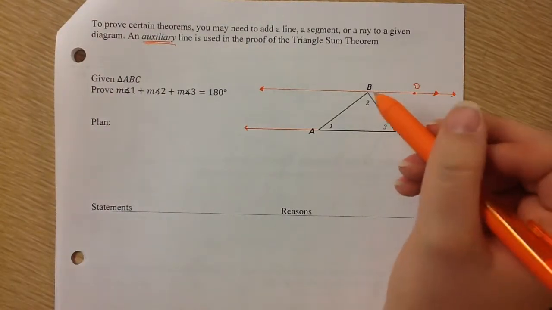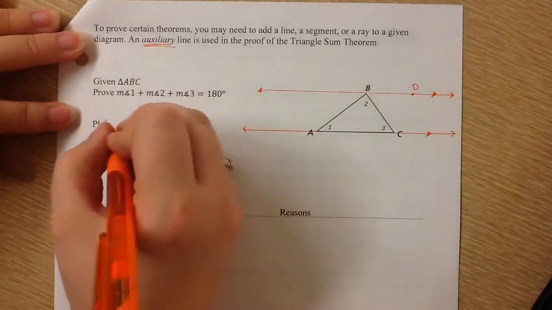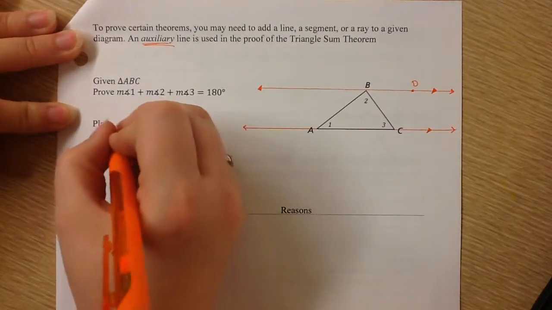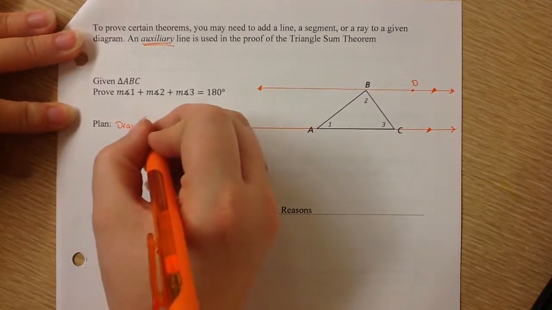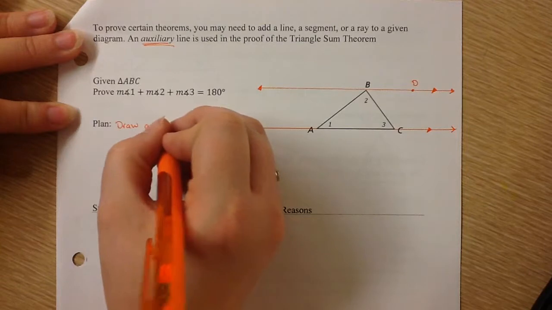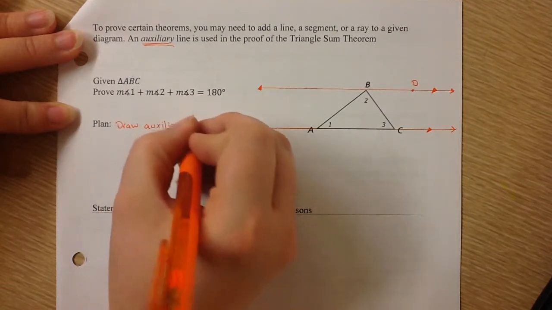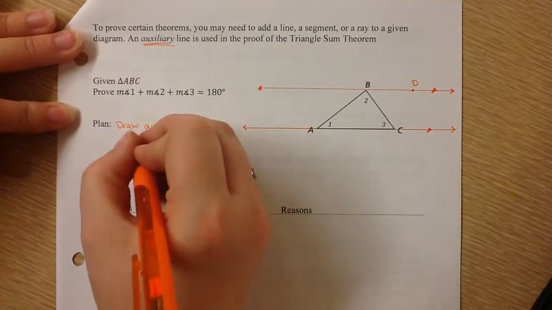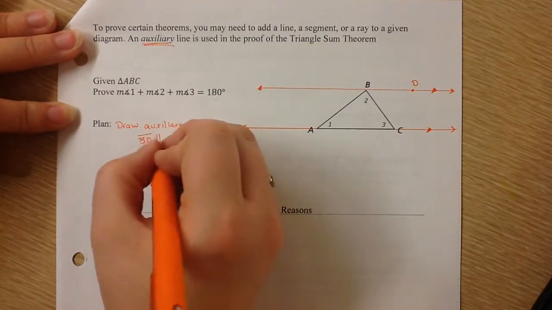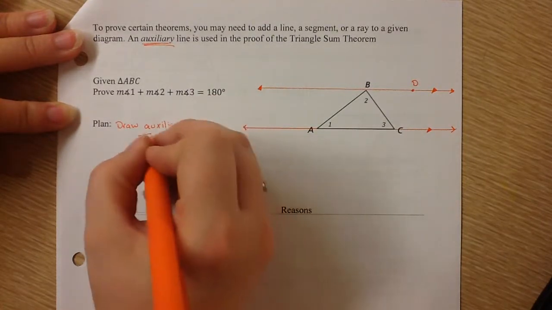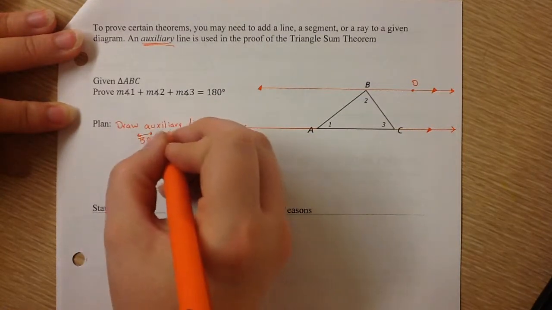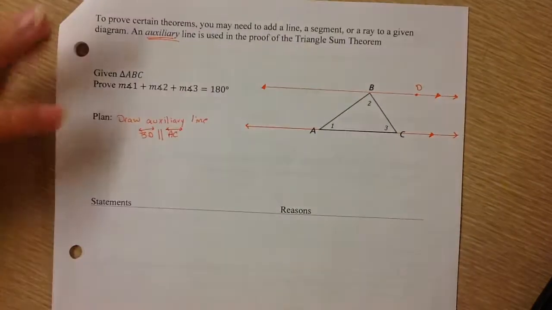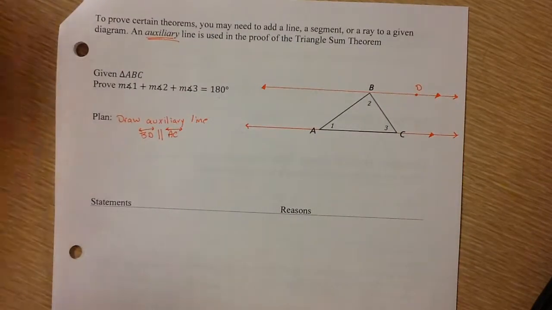All right, our plan here, we're going to write a plan out, is again to draw auxiliary line BD so that it's parallel to line AC. Because then we end up having parallel lines and transversals.